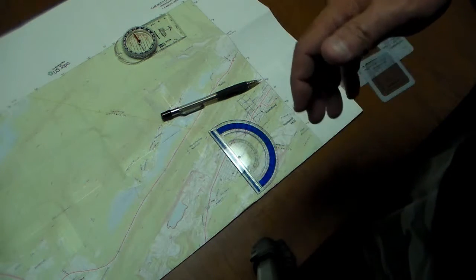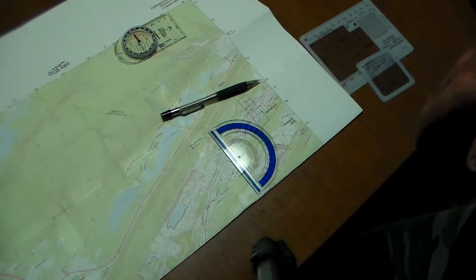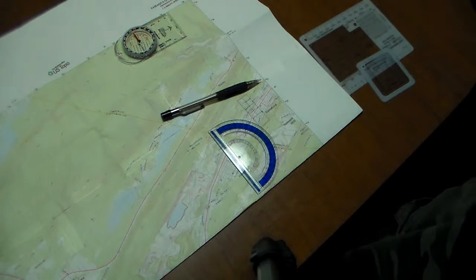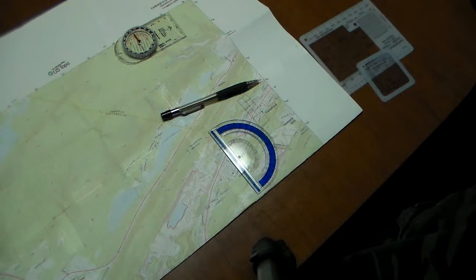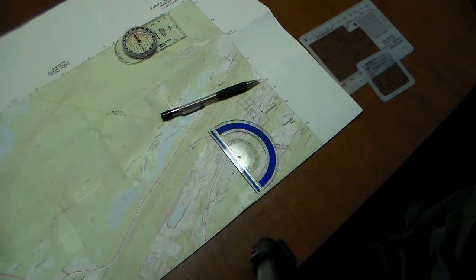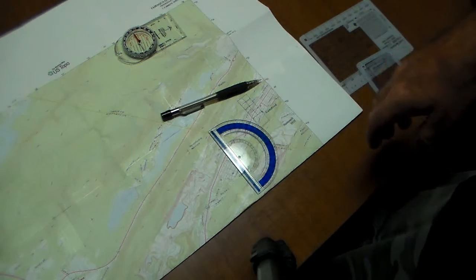And then when you're navigating, you would shoot your bearing with your compass at a landmark, walk to that landmark. Shoot the next bearing to another distant landmark, walk to that landmark. And then just repeat the process. Shoot another landmark and keep going until you reach your destination. So that is a real quick, down and dirty way to navigate using a topo map and a compass.